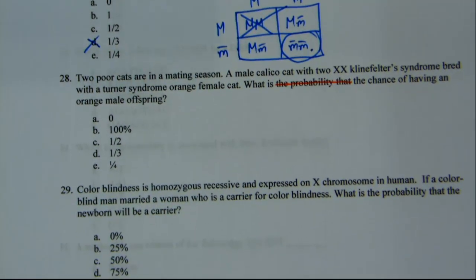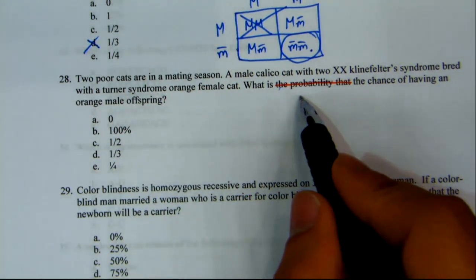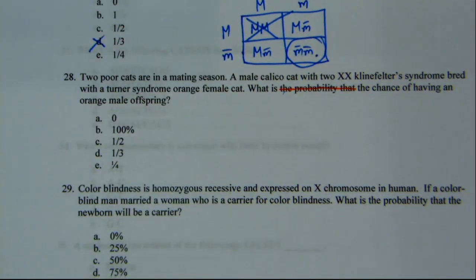So this one, again, right here, I put here, that's a typo that I have. So two cats are in mating season. A male calico cat with Klinefelter syndrome, with a Turner syndrome orange female cat. So what is the probability, or what is the chance of having an orange male offspring?